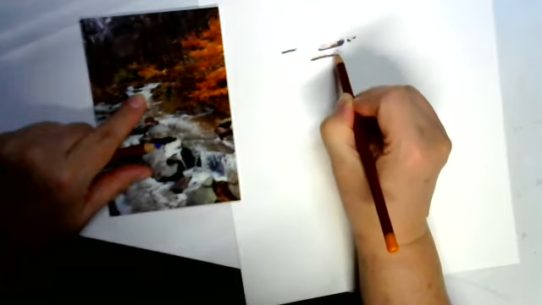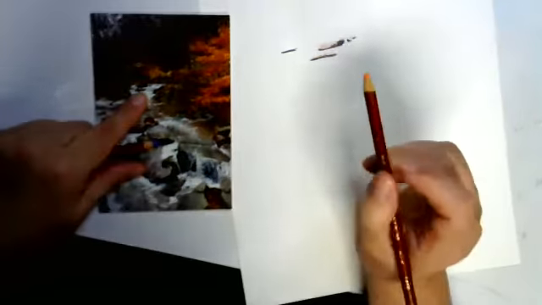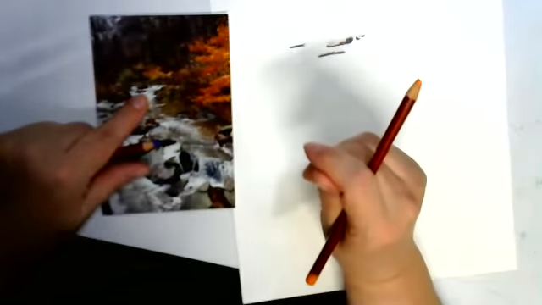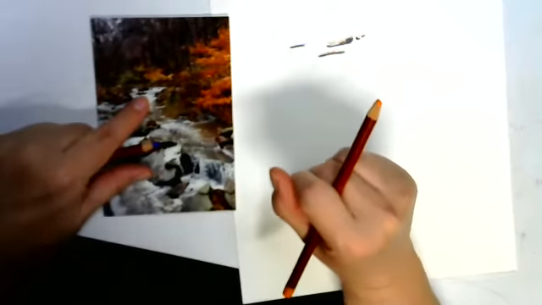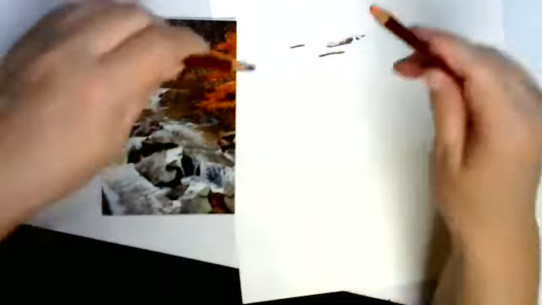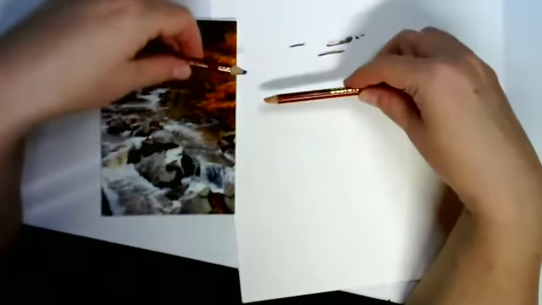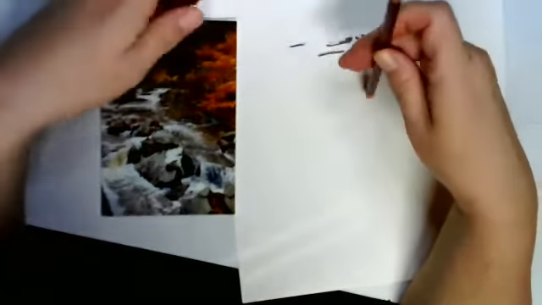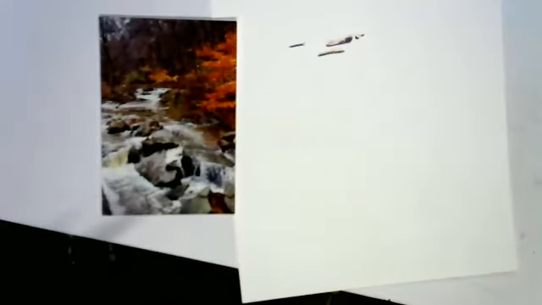I would have never thought of doing a blue and orange together, using your complements together. No, I haven't tried that before.